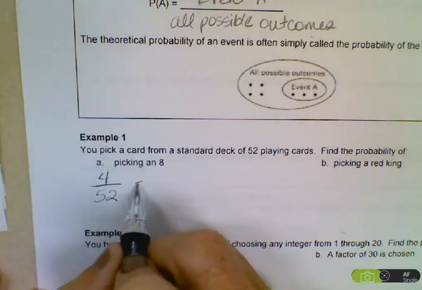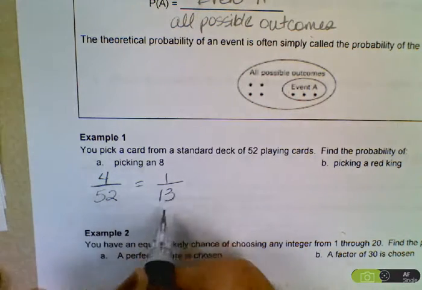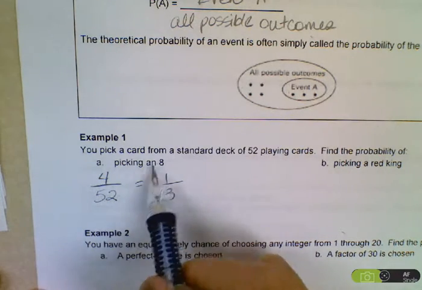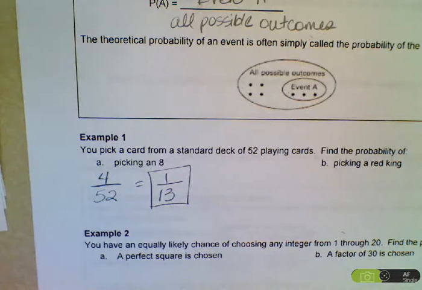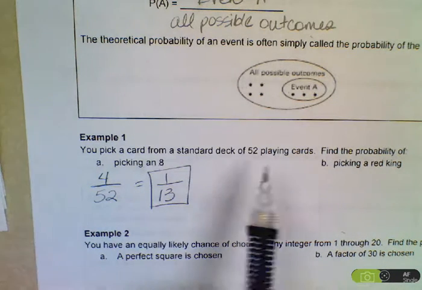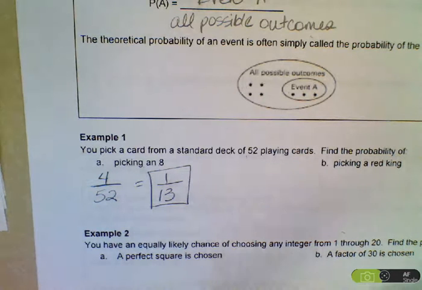We always need to reduce it down. So the probability of choosing an 8 would be 1 out of 13. For one time that you do choose an 8, 12 times you would not choose an 8 on average.